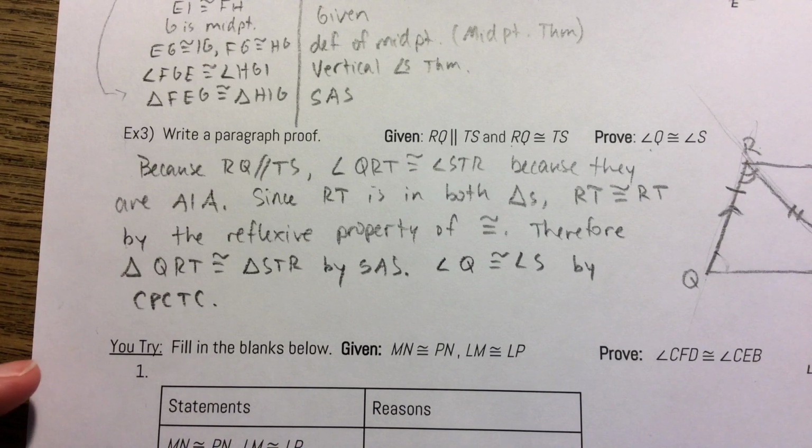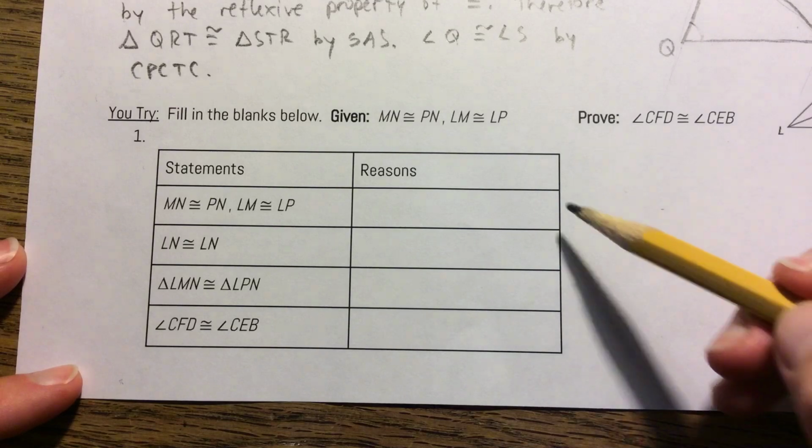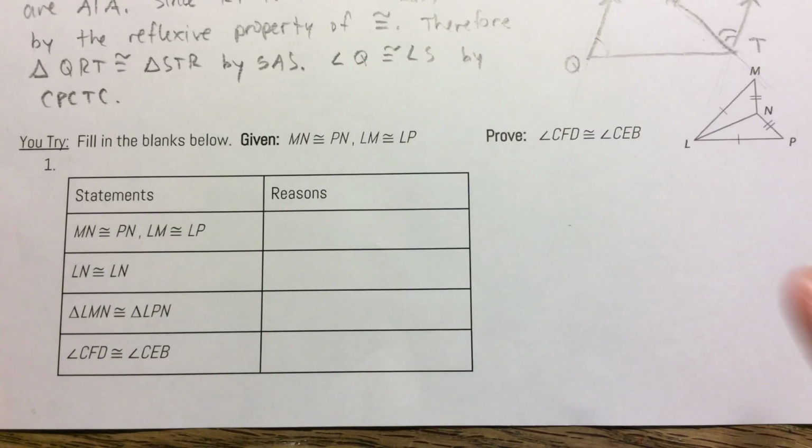All right, so we will definitely practice these more in class together. Take a look at this one and see if you can fill in the reasons for this proof, and you do have the diagram on that one.